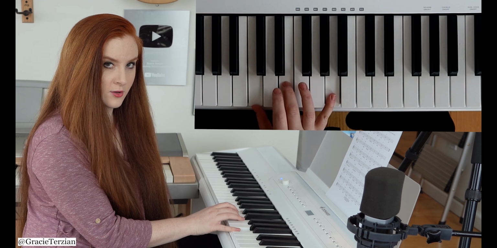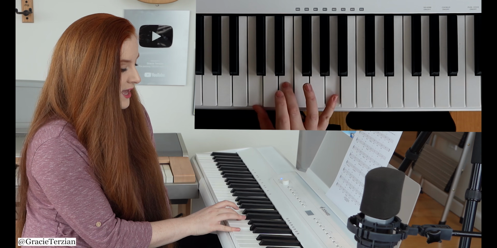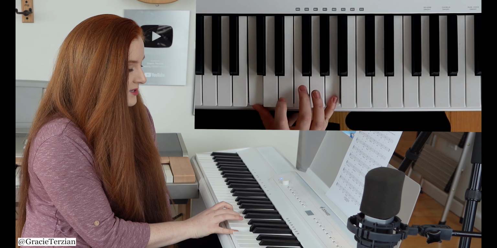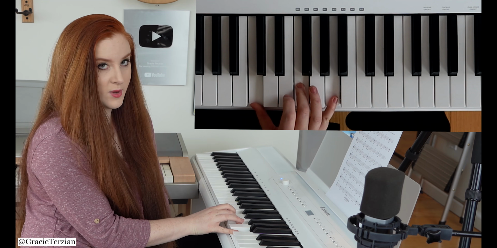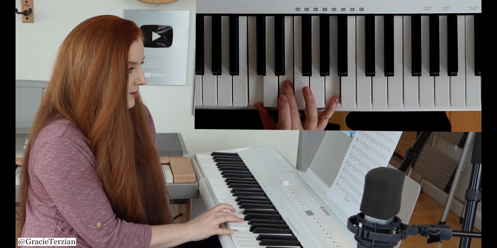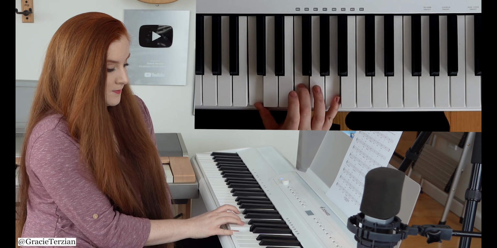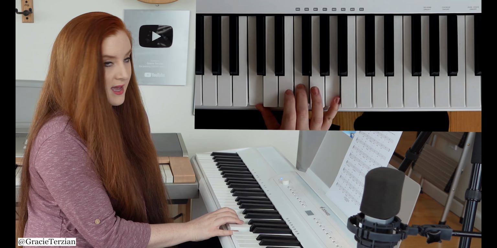So the notes in an F major chord are F, A, and C. So I can keep my pinky on that A. I'm gonna move my middle finger up to the F, and I can keep my thumb on the C. So I'm only moving one finger to get from A minor to F major. Pretty easy, right? All right, so this is my F chord.